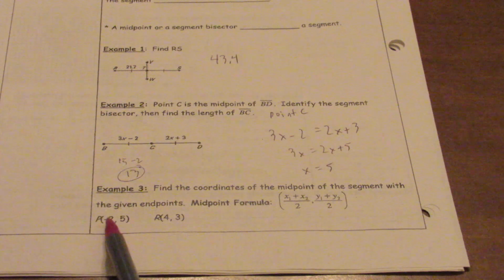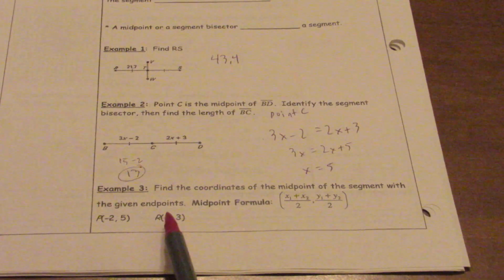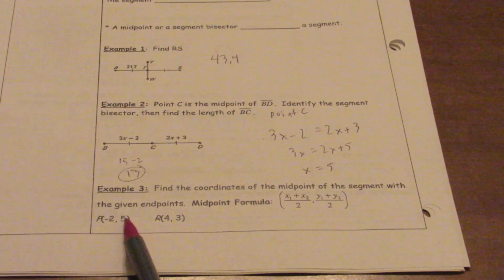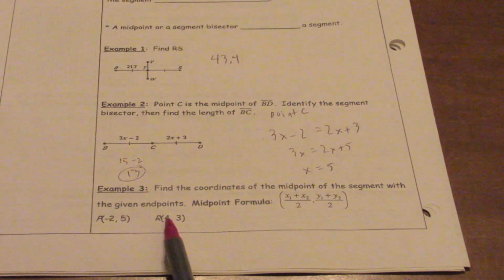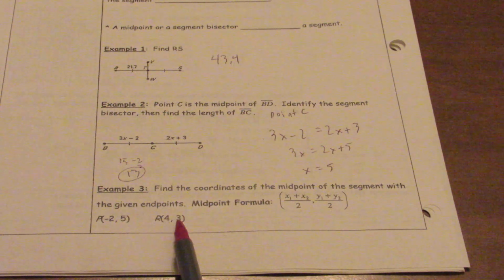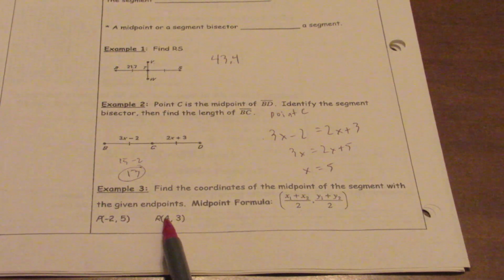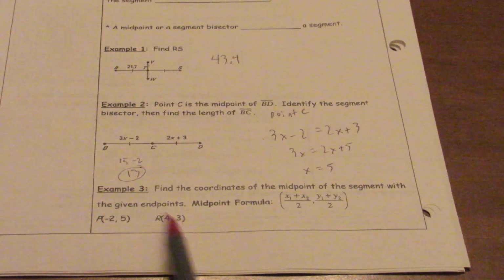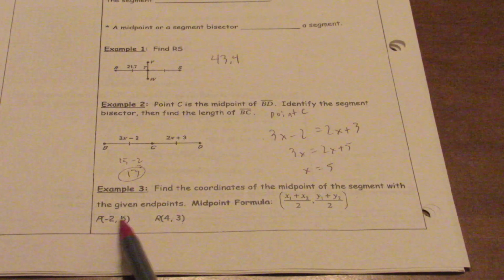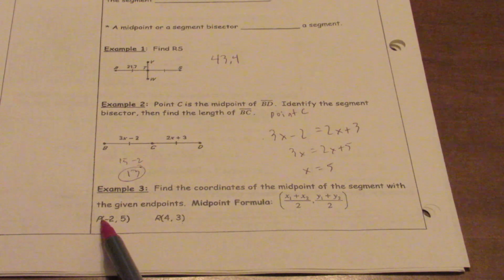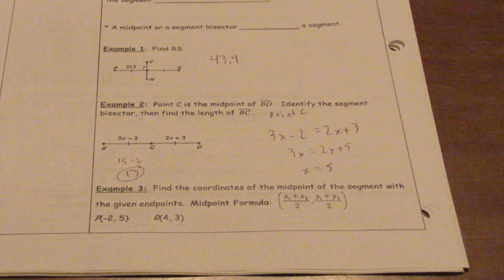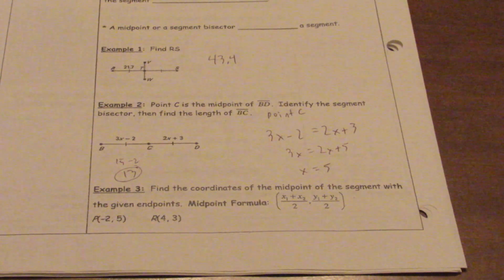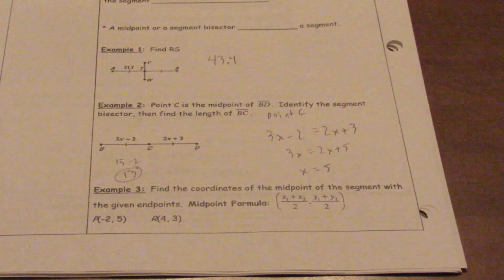So if negative 2 is my x1, then 5 needs to be my y1, and 4 needs to be my x2, 3 needs to be my y2. If 4 is my x1, then 3 is my y1, 5 is my y2, negative 2 is my x2. So just make sure you're picking from the same thing and you'll be fine.